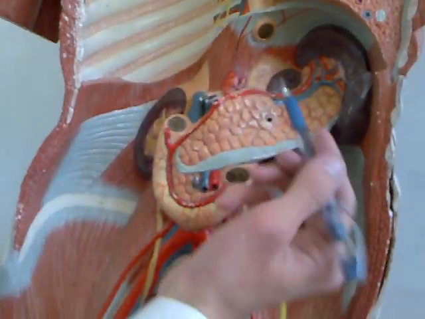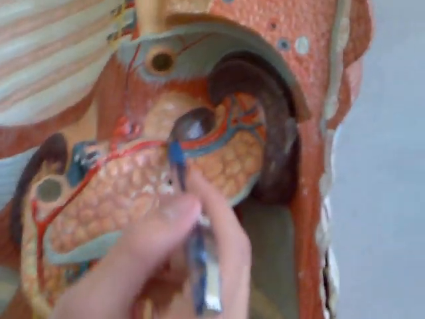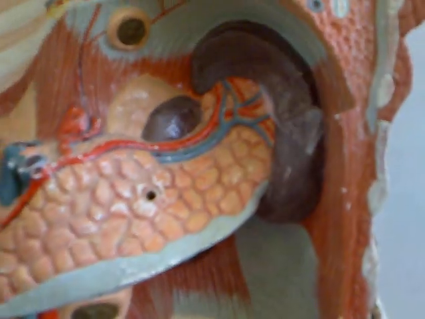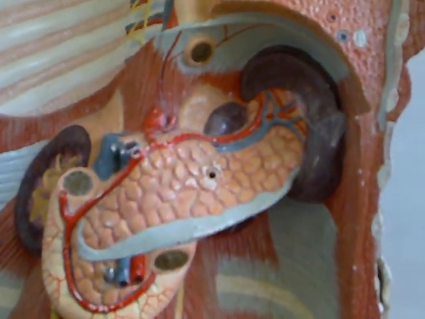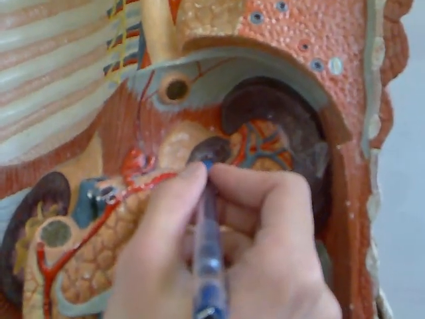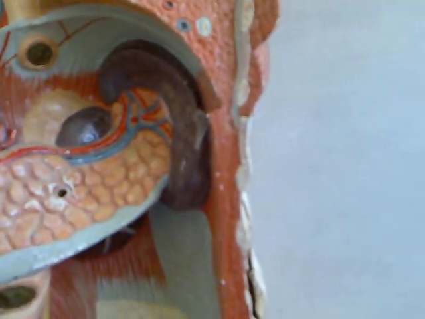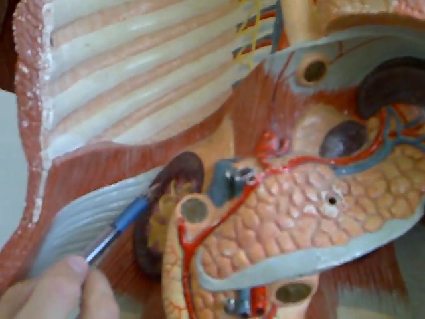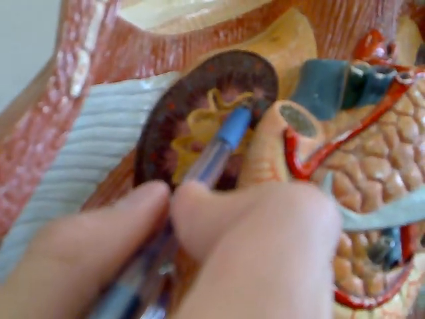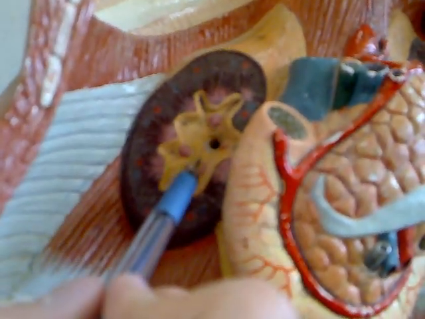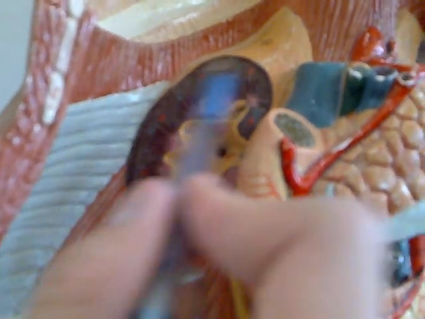Other things. These are the kidneys. This is the suprarenal gland, the left one. This is the right one. This is the apex, the upper part of the left kidney. Of course, it's higher. Why? Because of the liver. And again, this is the renal pelvis. It is divided into major calyces. From the major calyces, you have minor calyces. These are the papilla, and so on.